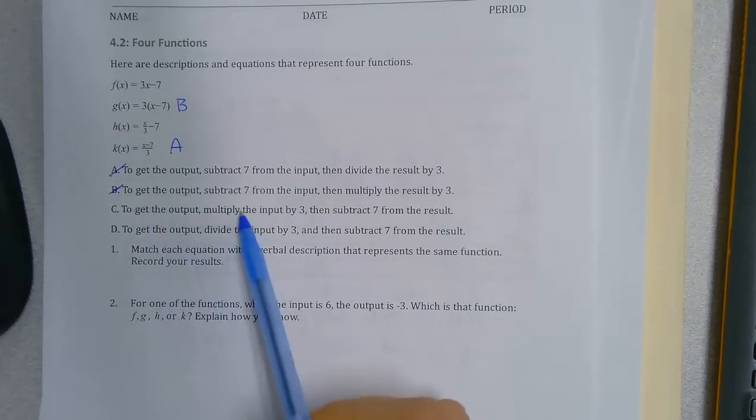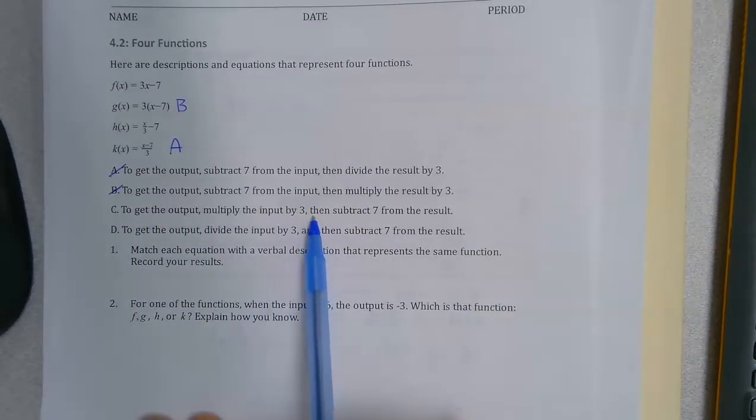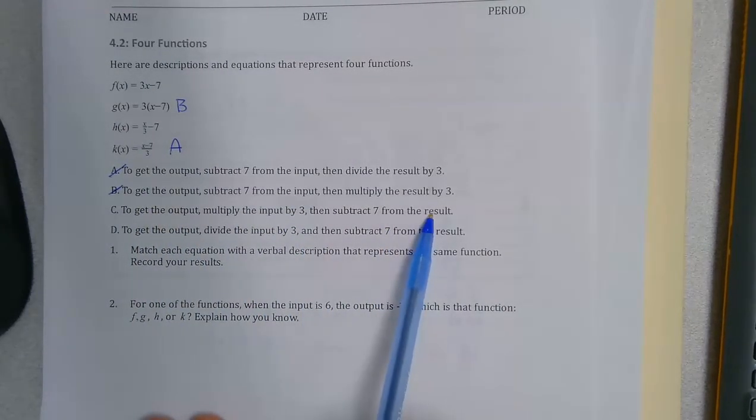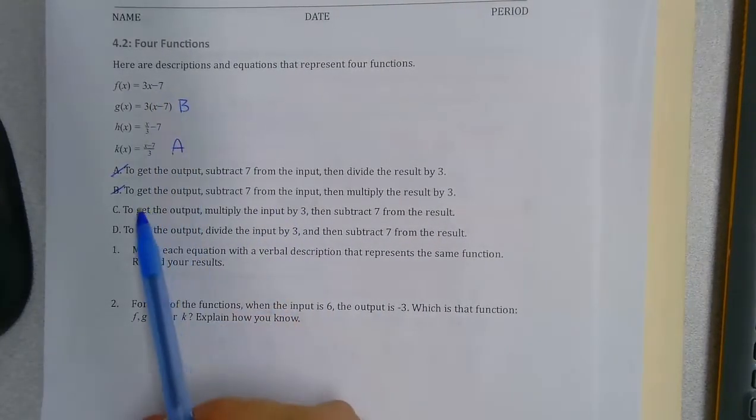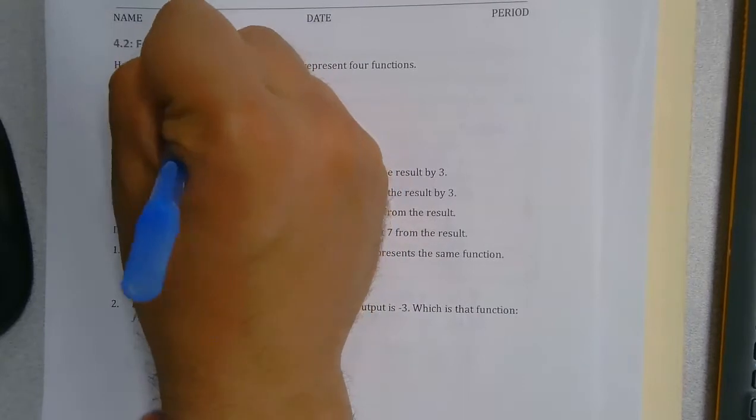Here, to get the output, multiply the input by 3, then subtract 7. So I multiply by 3, and then I subtract 7. So this matches letter C.